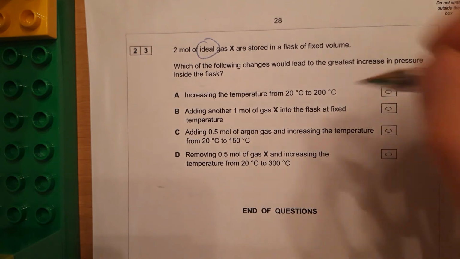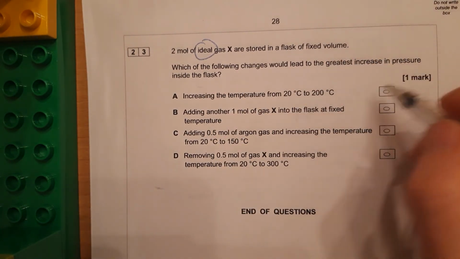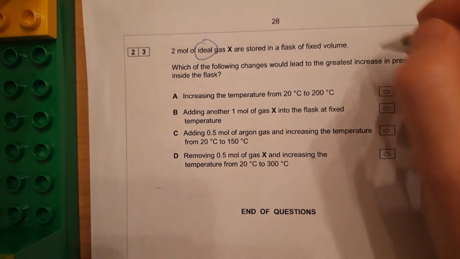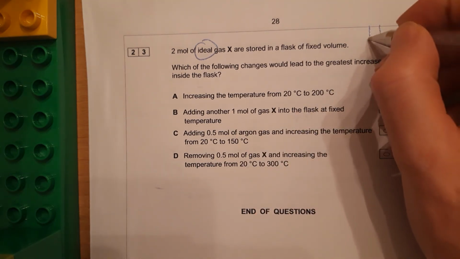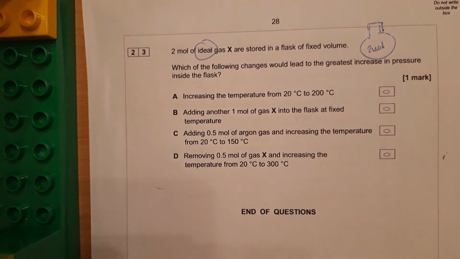2 moles of a gas X are stored in a flask of fixed volume. Which of the following changes would lead to the greatest increase in pressure inside the flask? Oh God, sounds very physicsy. So you've got a flask, you've got 2 moles of X in here, it's sealed.